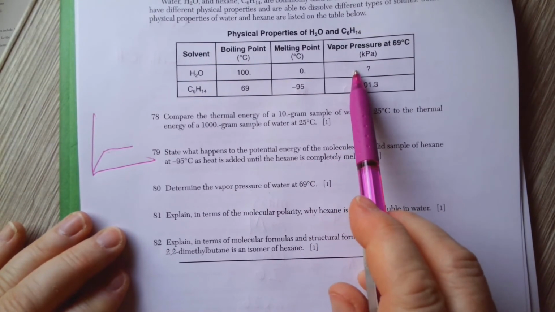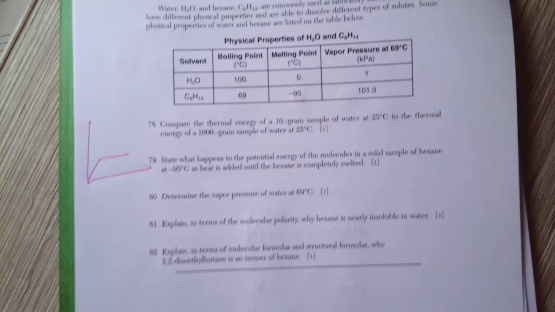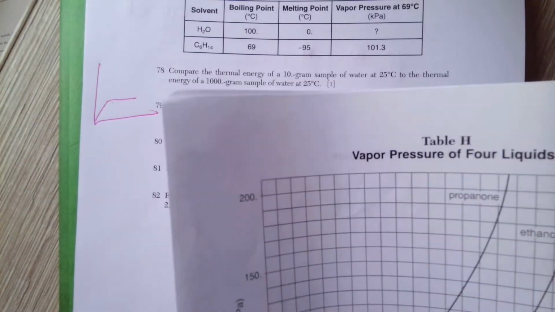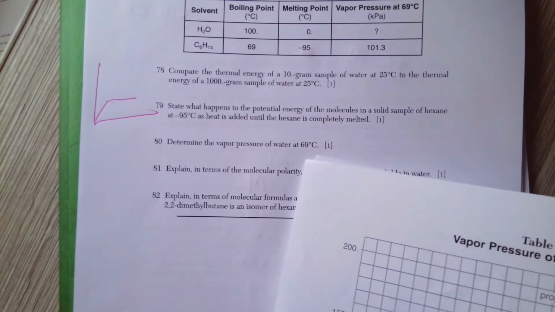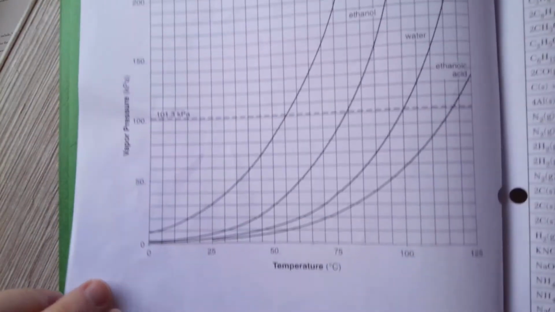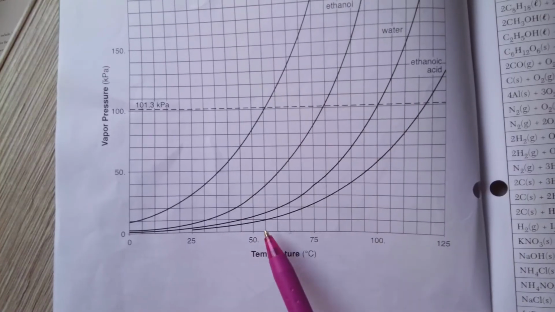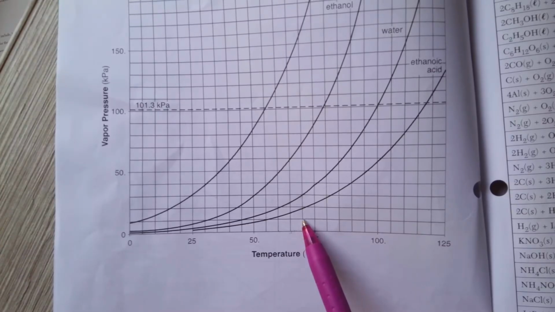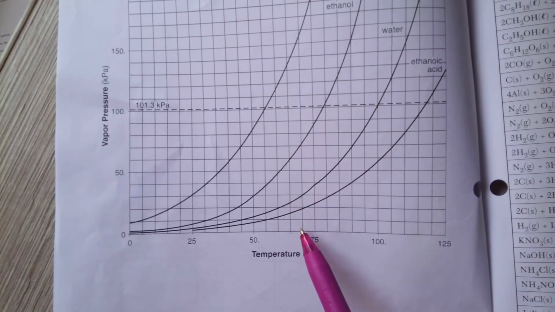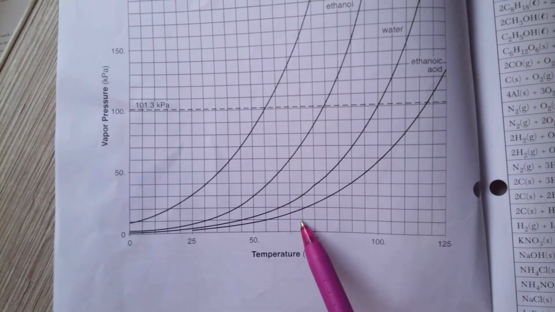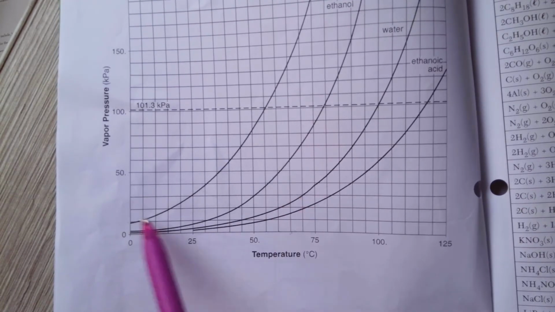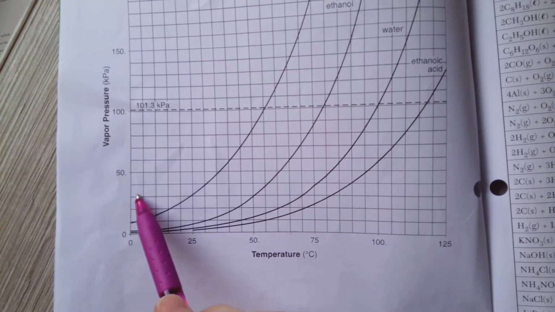How do we determine it? Well, if it's not in the question, where is it going to be? In the reference table, especially if it's just a number. Okay, so I am going to look at water at 69 degrees Celsius. So 50, 55, 60, 65, 70. Just right in front of this line, here's water's line, right? So I'm going to go up right here and go across. It's right about here, a little bit below this line.